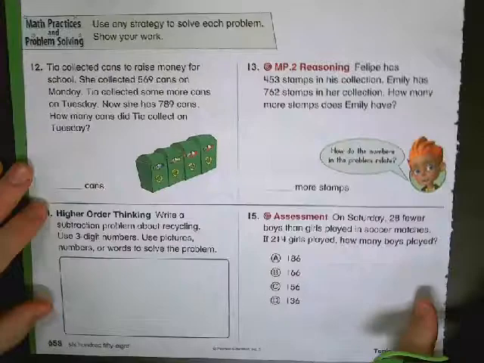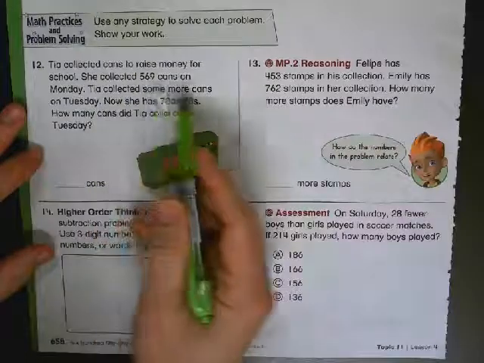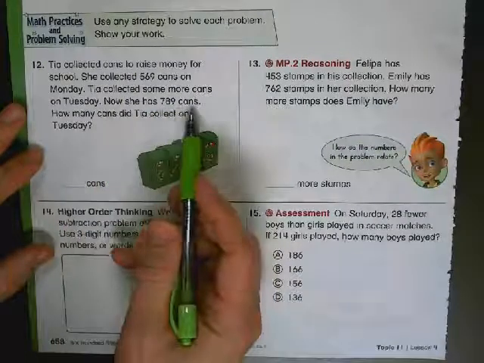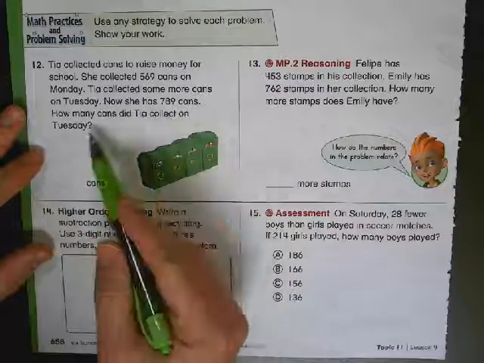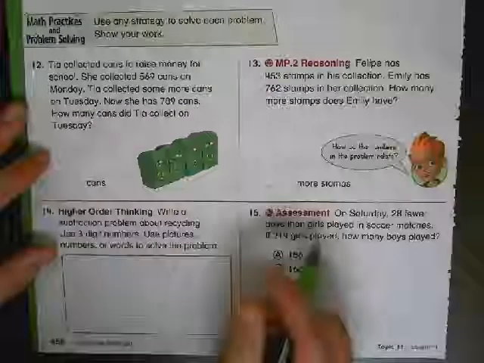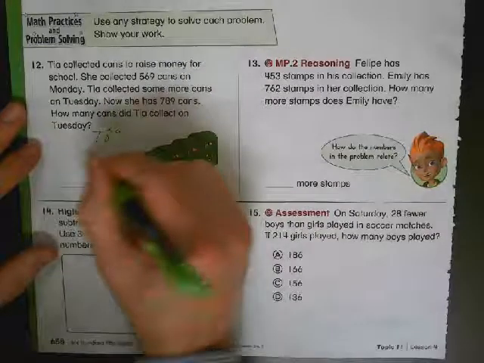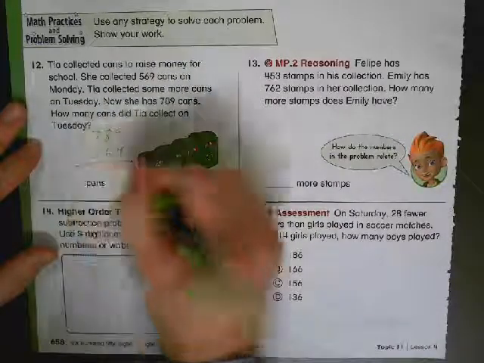Flipping over on the back. It says Tia collected cans to raise money for school. She collected 569 cans on Monday, some more cans on Tuesday. Now she has 789 cans. How many cans did Tia collect on Tuesday? So to figure that out, you need to subtract 789 minus 569.